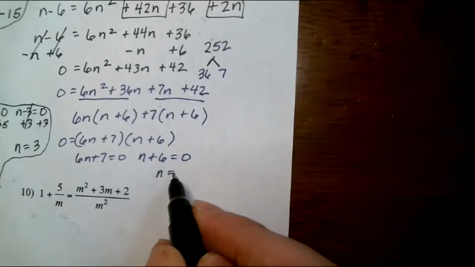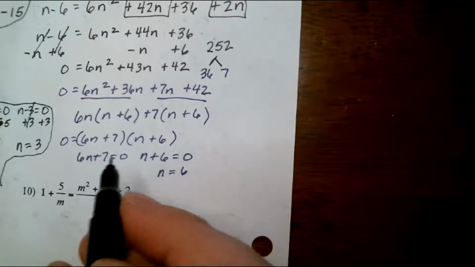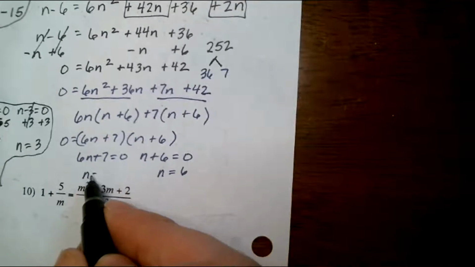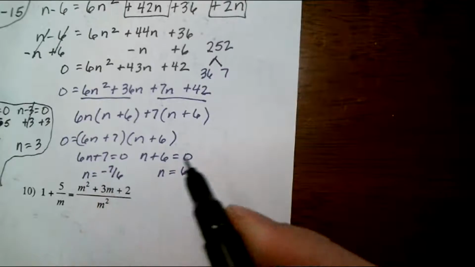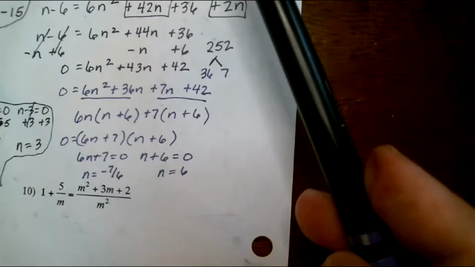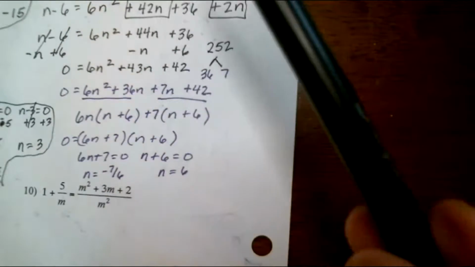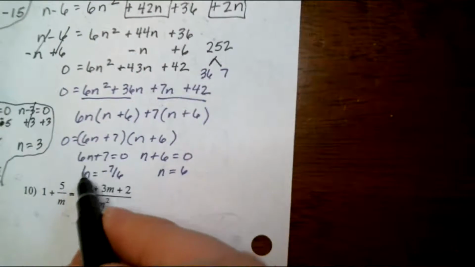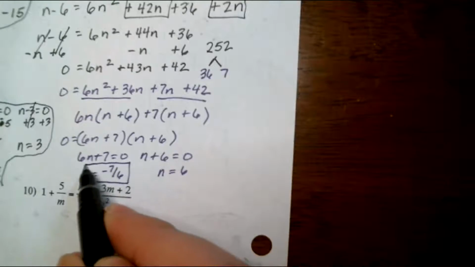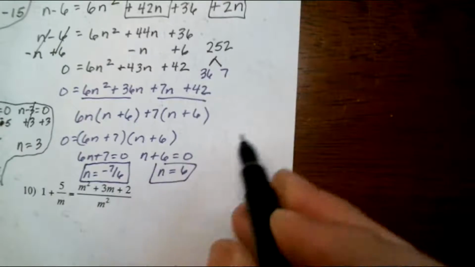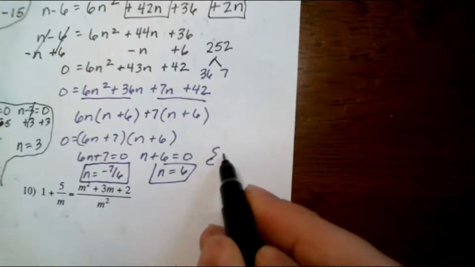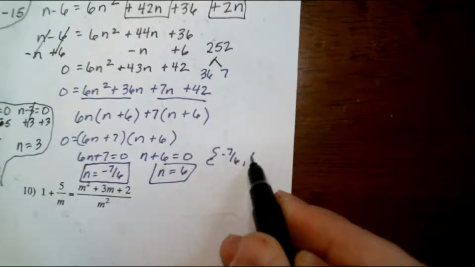Well, I know that's going to be n equals negative 6, and that's going to be n equals negative 7 over 6. Neither one of these will make our original denominator 0. So therefore, they both work, and neither one of them is extraneous. You can do that, or you can do it like we've been doing it, negative 7 over 6, comma negative 6.